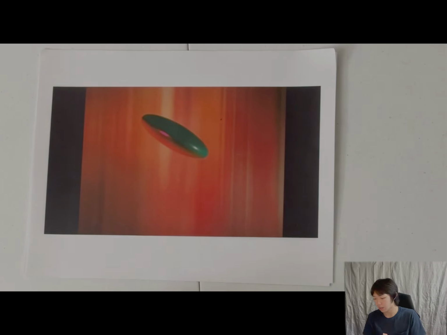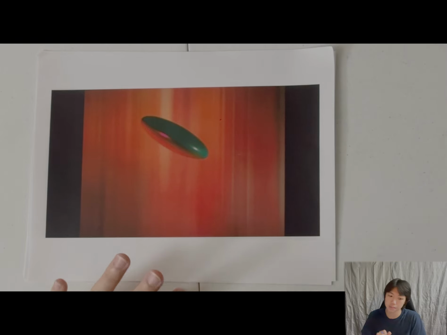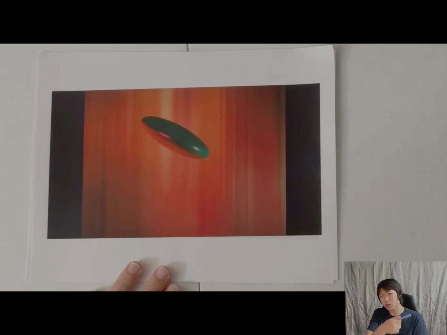This is one of my favorite shots actually, because it's really inspired by those 1950s Superman comic movies. I'll pull up a clip right now.